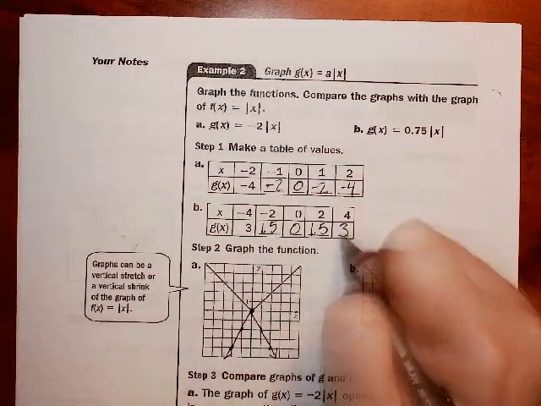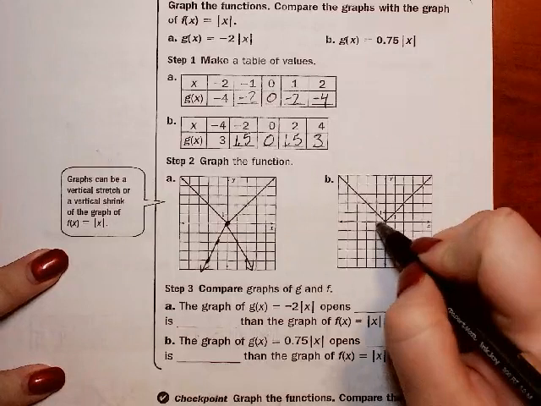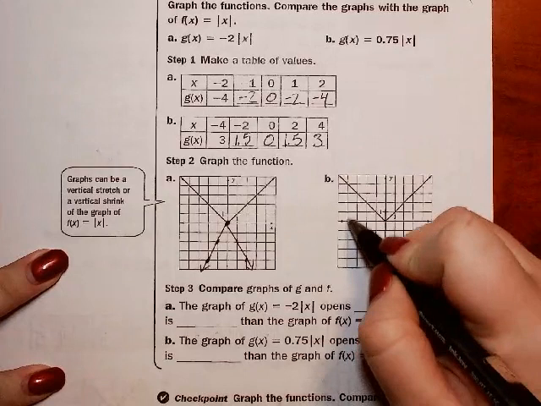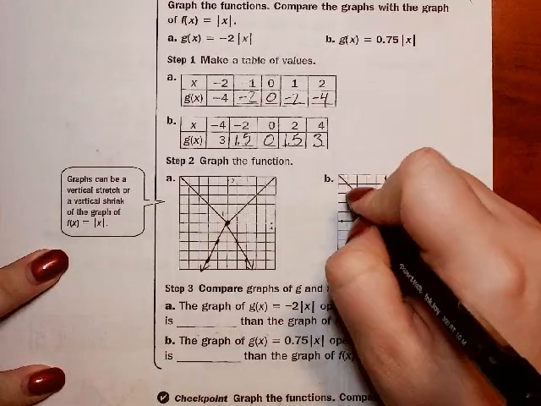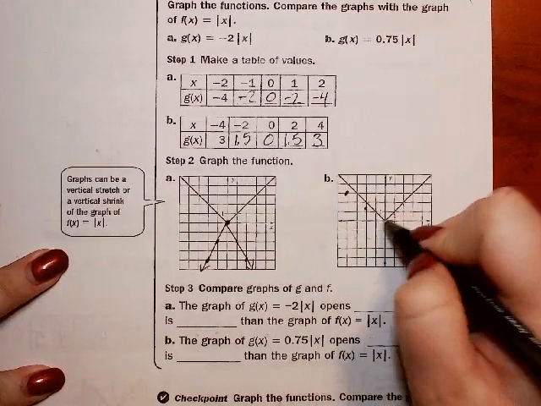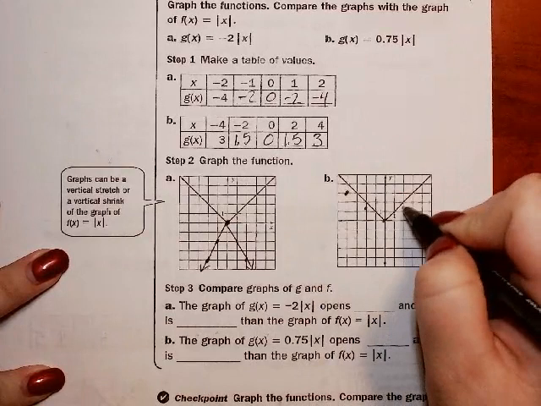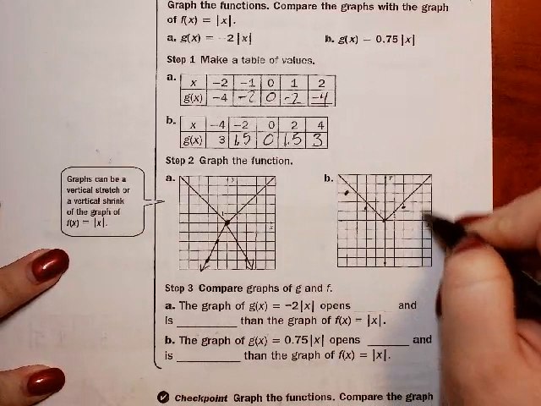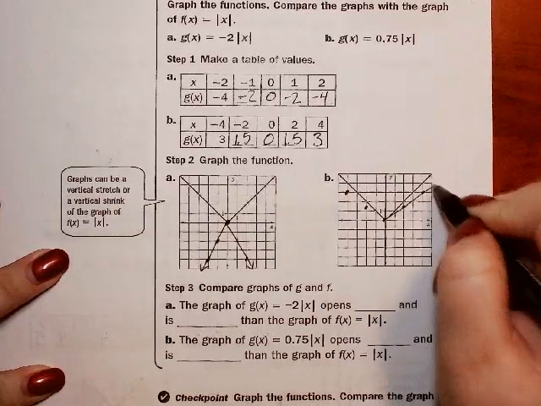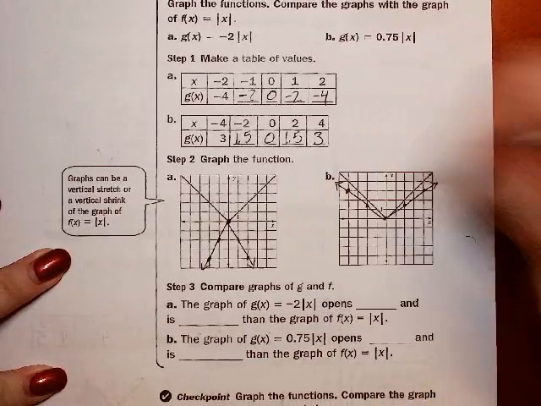So, going to go on our graph here. Negative 4 is positive 3. 1, 2, 3. Negative 2 is at 1.5. 0, 0. 2 is at 1.5. 4 is at 3. Okay, so there's our graph.